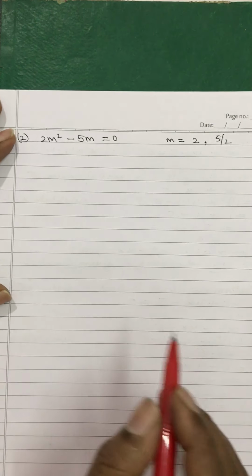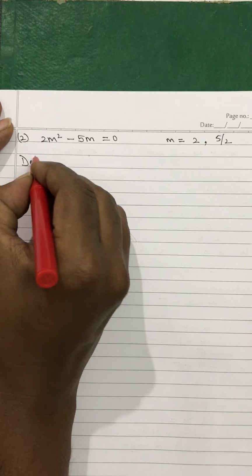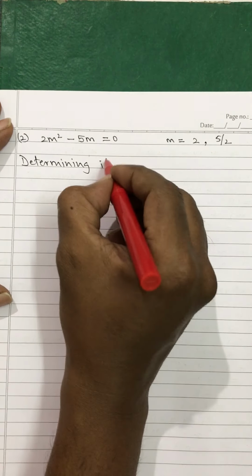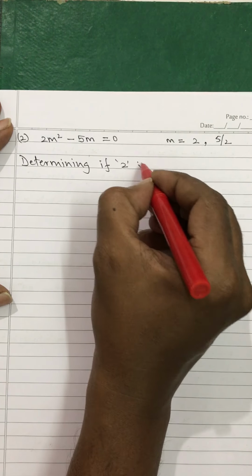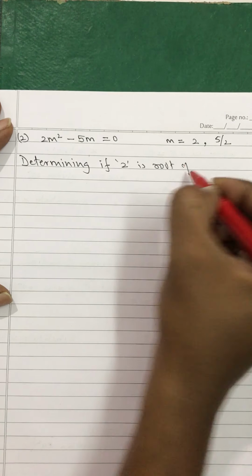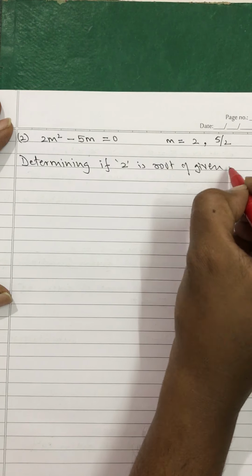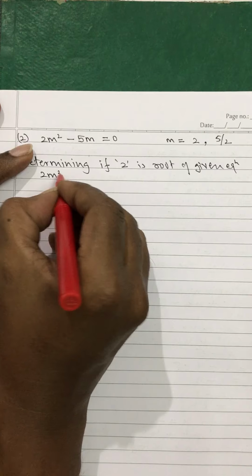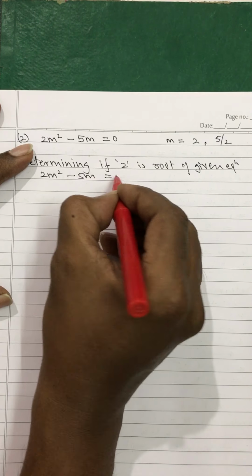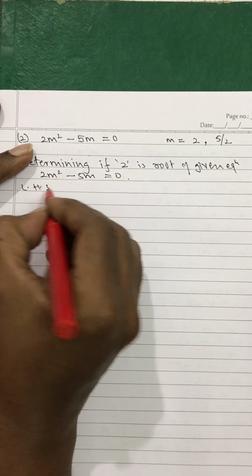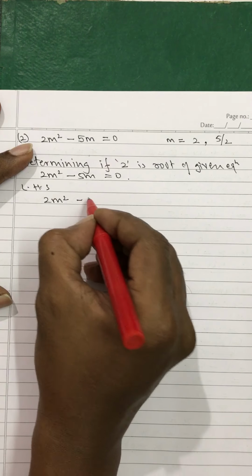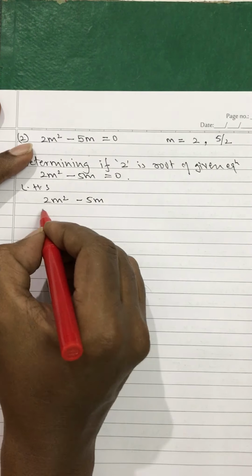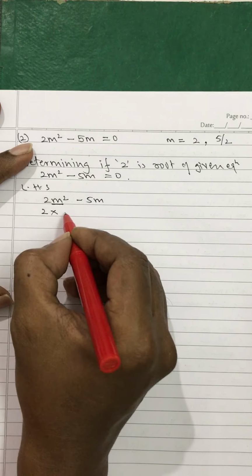So now first I will proceed with if 2 is a root of the given equation. So what you will get, this is the equation, 2m square minus 5m is equal to 0. If you consider LHS, 2m square minus 5m, in place of m you will substitute 2. In place of m I will write 2.